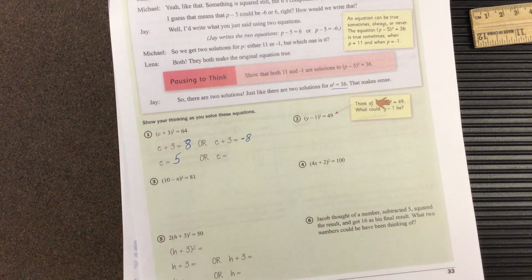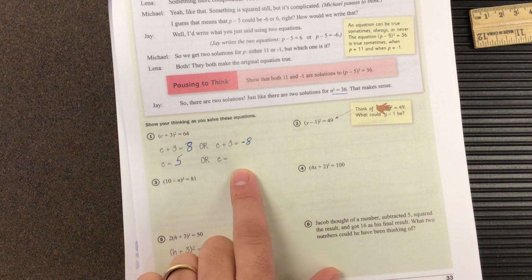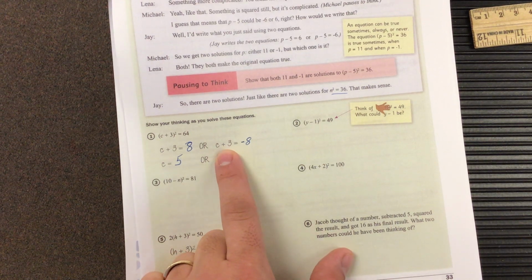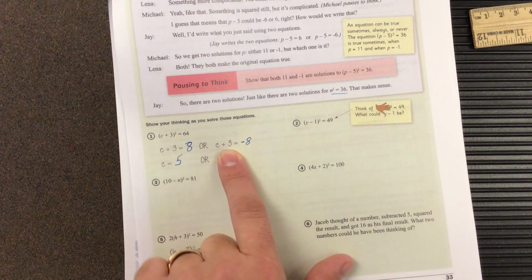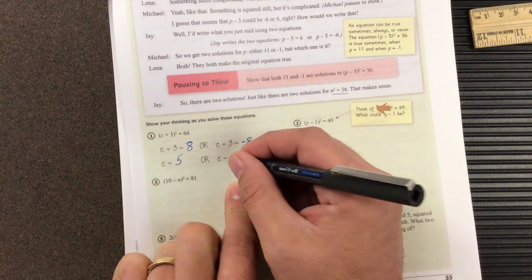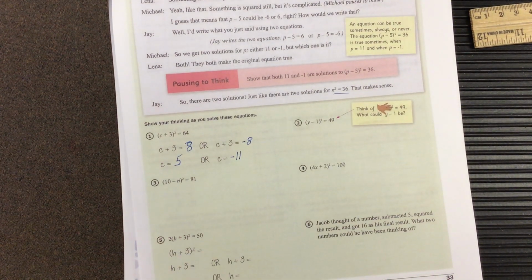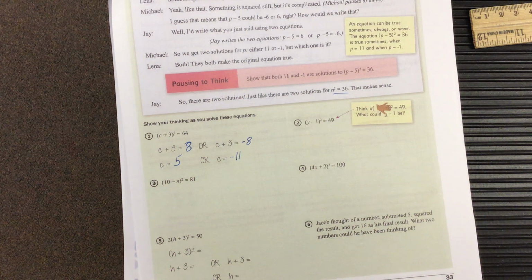Not 6. Just normal 5. 5 plus 3 is positive 8, but how about negative 8? Oh, wait. Negative 3. Negative 3 plus 3 is 0. What happened to negative 5? Negative 5 plus 3 is negative 2. Oh, negative 11. Negative 11 plus 3 is negative 8.